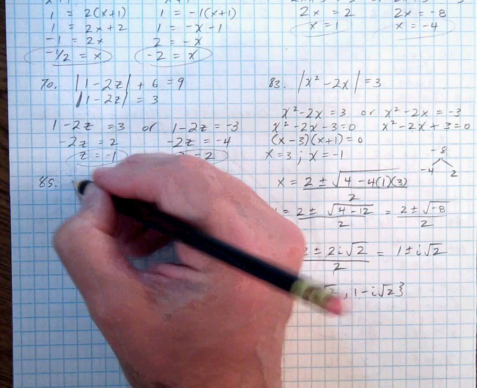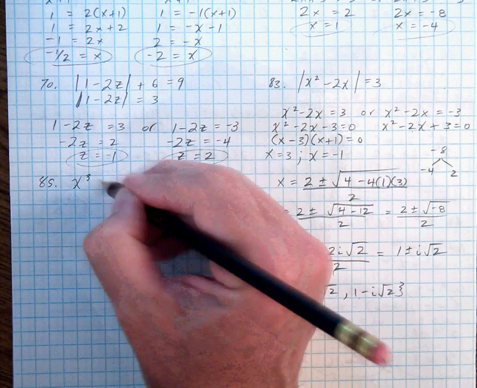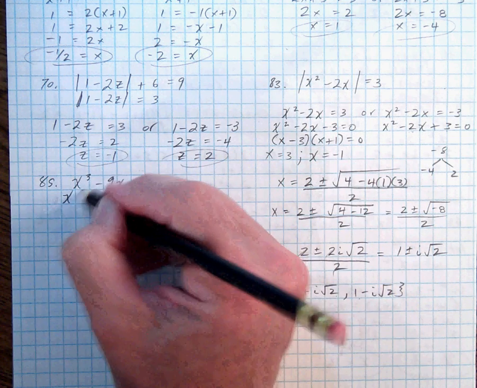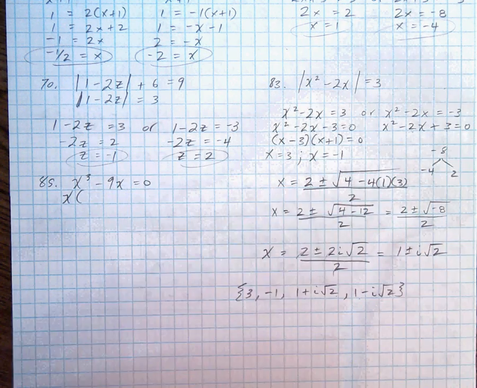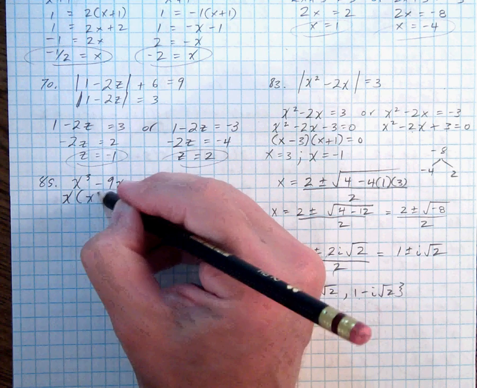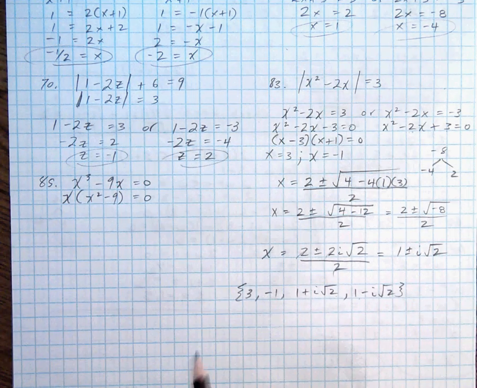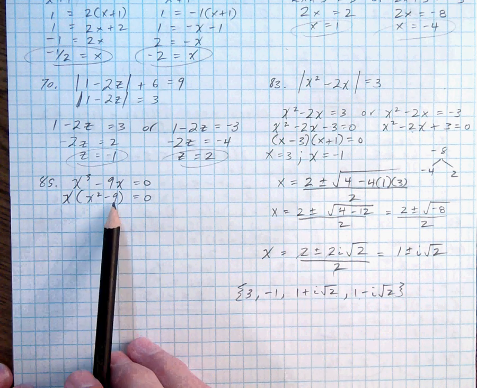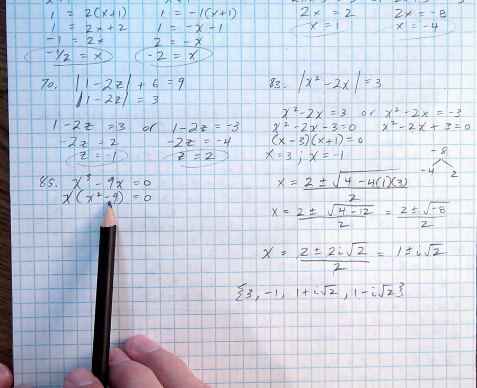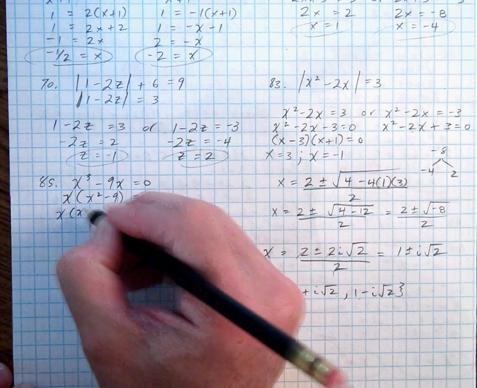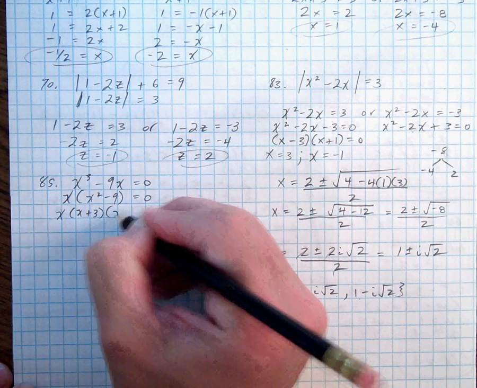x cubed minus 9x equals 0. Take out the x, because they both have an x, so factor it out. x squared minus 9 equals 0. Alright, so now you can either factor that or just solve it directly, right? If I want to factor it again, it'd be x plus 3, x minus 3.